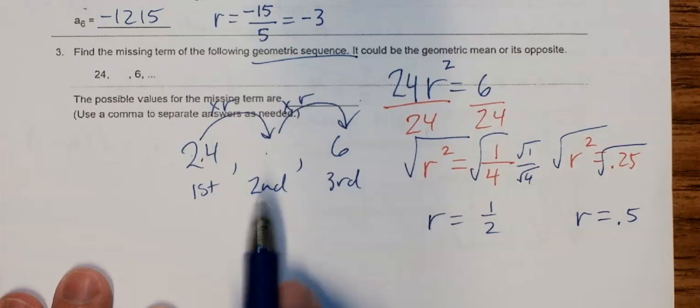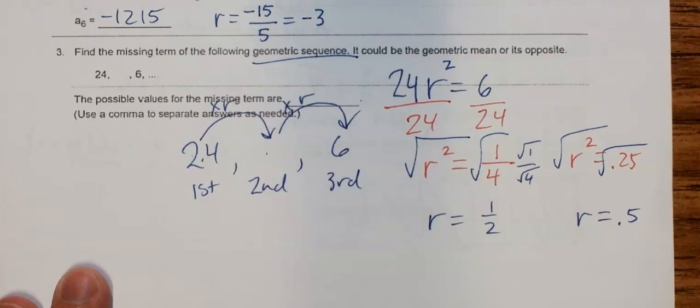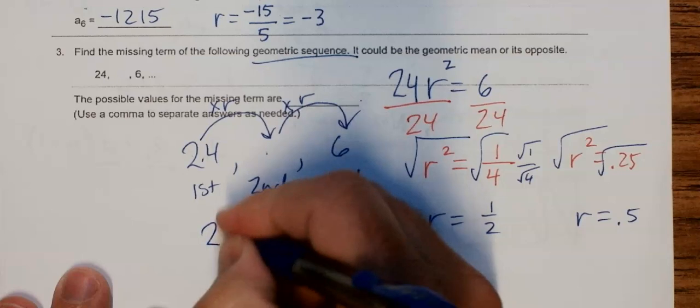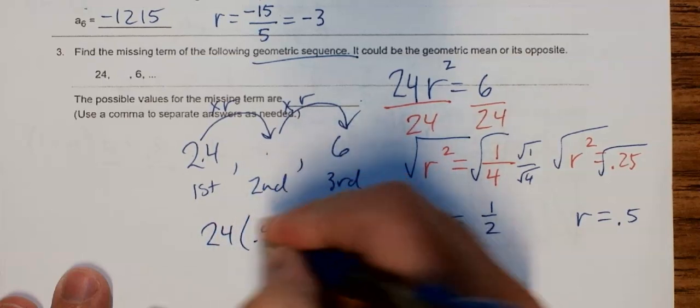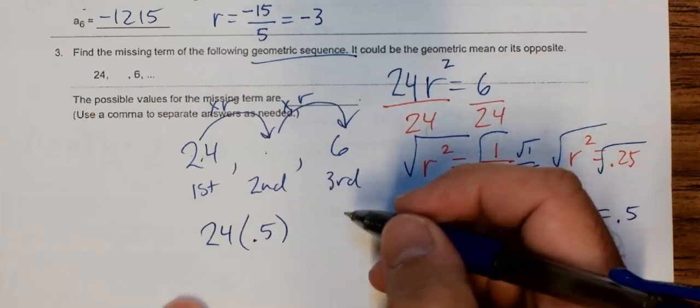How do I find the missing term? How do I use this 0.5 or 1/2 to find the missing term? What do I do to the 24? Any idea? Yeah, multiply. 24 times 1/2. So what's 1/2 of 24? 12.